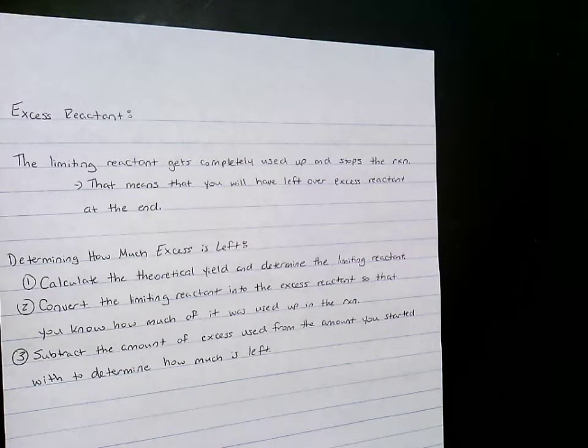Hi guys! In this video I want to talk about excess reactant. In a previous video I went over limiting reactant and theoretical yield as well as percent yield, but I didn't mention what we do with the excess, which is something that we would want to know because I'm going to have to take it into account when I run a real reaction.